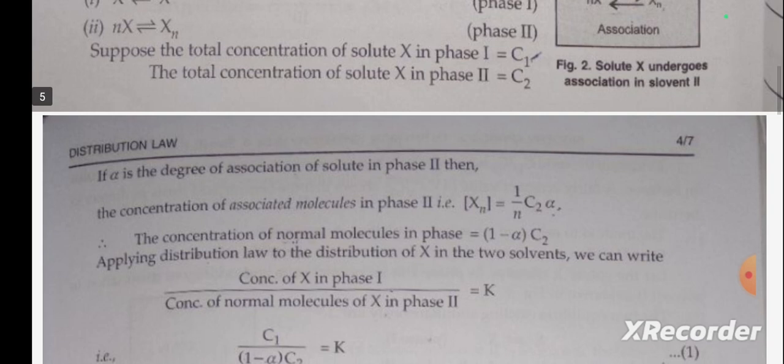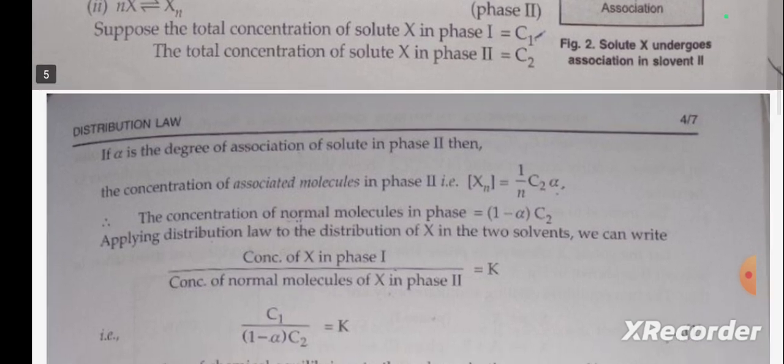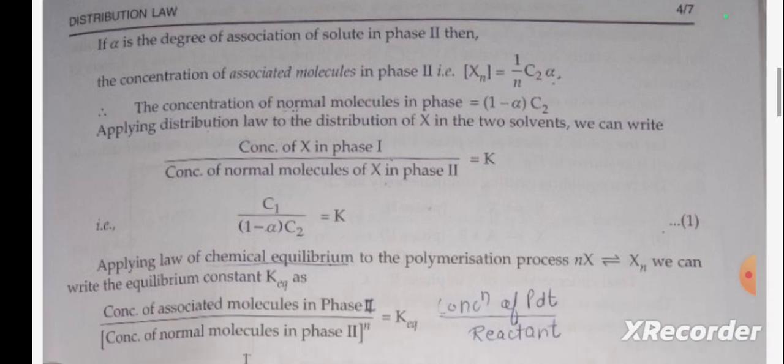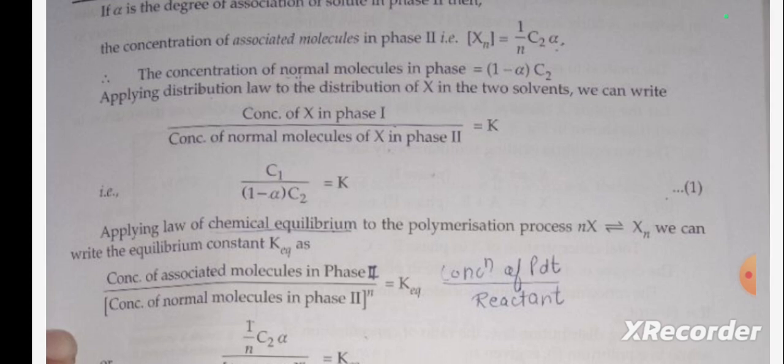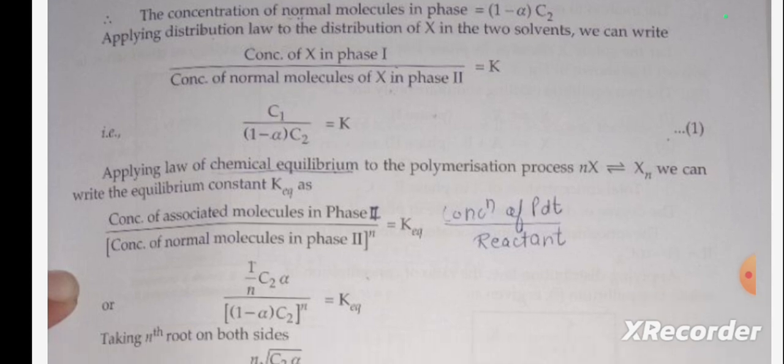Suppose the total concentration of solute X in phase 1 is C1, and the total concentration of solute X in phase 2 is C2. If alpha is the degree of association of the solute in phase 2, then the concentration of associated molecules in phase 2, Xn, is equal to 1 by n C2 alpha. The concentration of normal molecules in phase 2 is (1 minus alpha) C2. Applying the distribution law to the distribution of X in the two solvents, we can write the concentration of X in phase 1 by the concentration of normal molecules of X in phase 2 is equal to K. C1 by (1 minus alpha) C2 is equal to K.